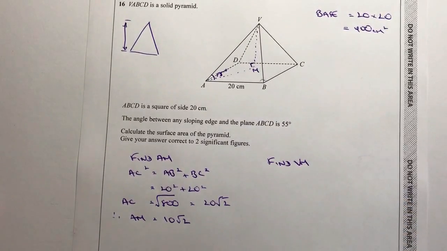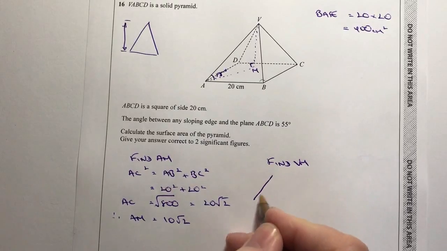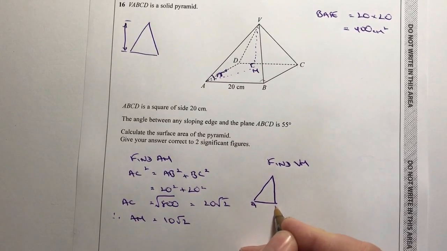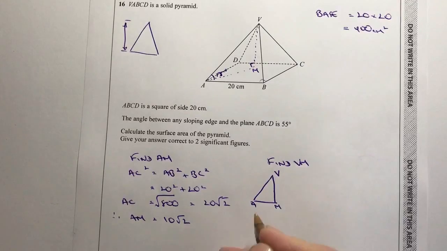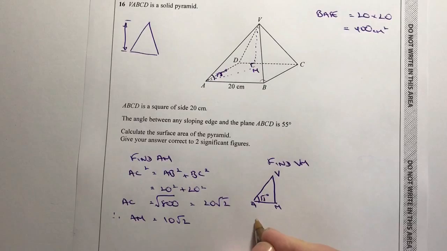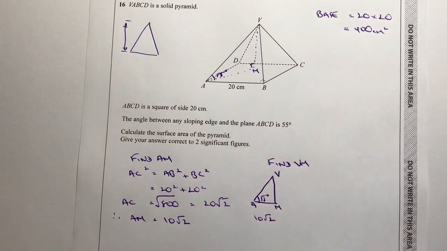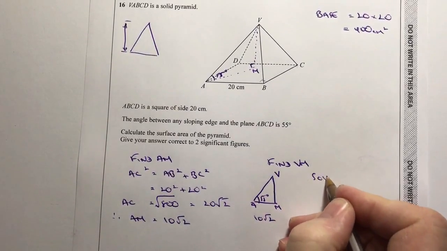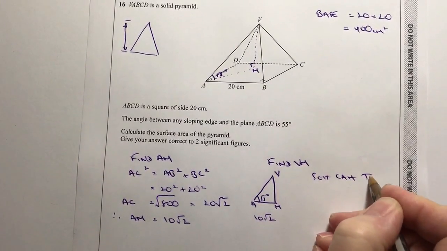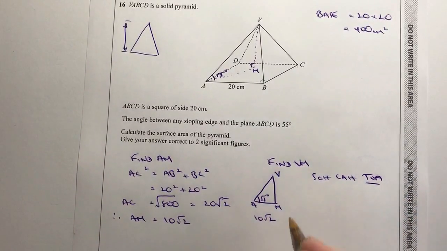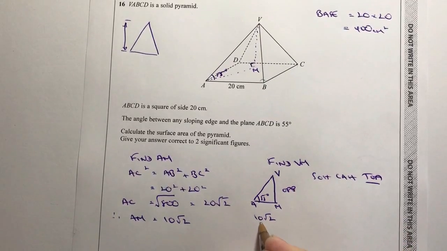In order for me to do that, I can just use SOHCAHTOA. So I've got a point here, which is point A. I've got M and I've got V. Now I know this is 55 degrees, and I've just worked out the value of AM as 10 root 2. So to find VM, I can use SOHCAHTOA, TOA, and what I'm going to use is the tangent relationship, because I need to find the opposite, but I do know the adjacent.